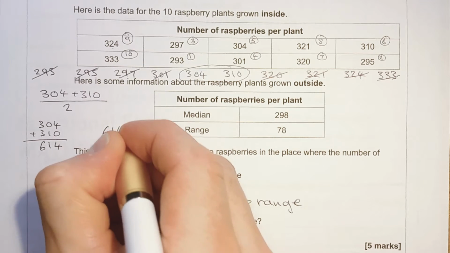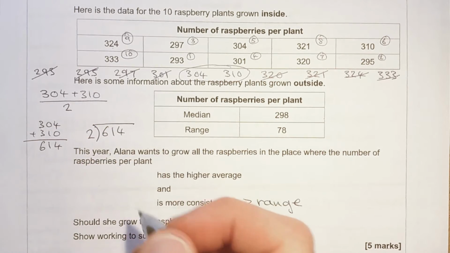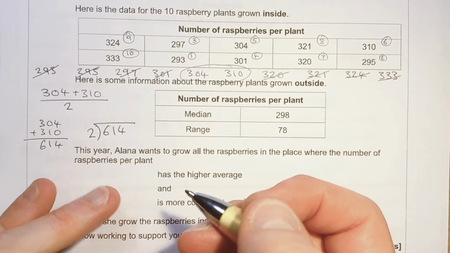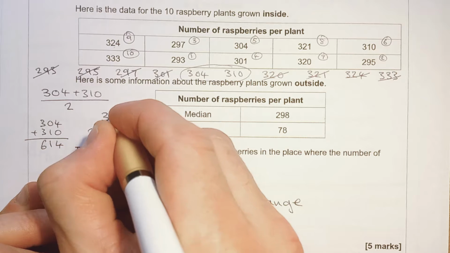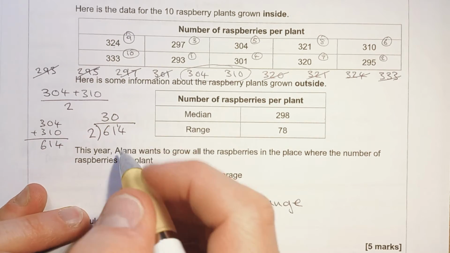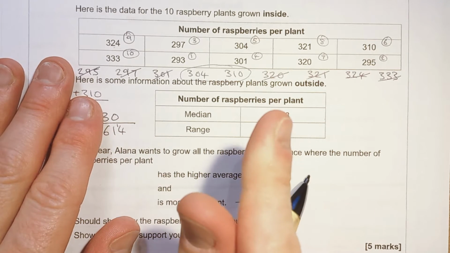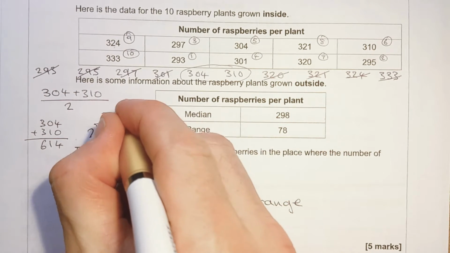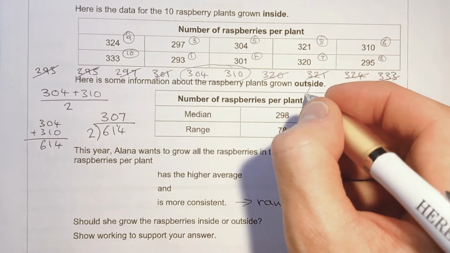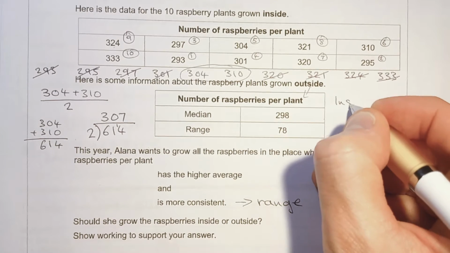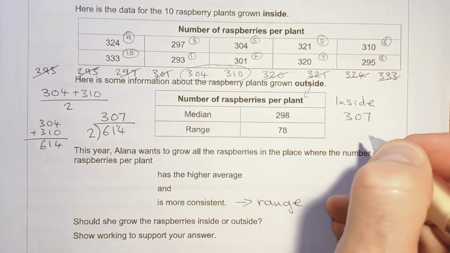So 614 divided by 2. 2 goes into 6, 2, 4, 6, that's 3 times. 2 can't go into 1 because it's smaller, so we carry the 1 over. 2 goes into 14, 2, 4, 6, 8, 10, 12, 14. That's 7 times. So we've got a median, so this is for outside. And inside our median is 307.